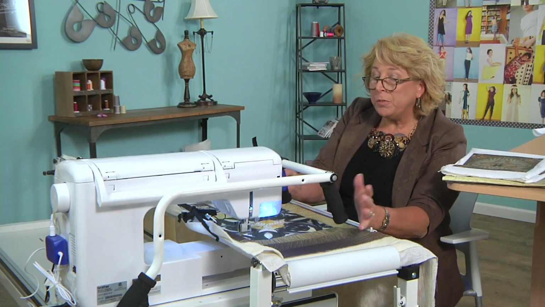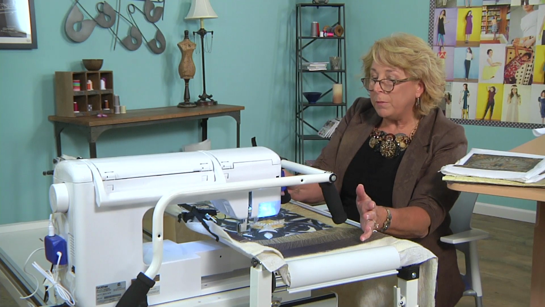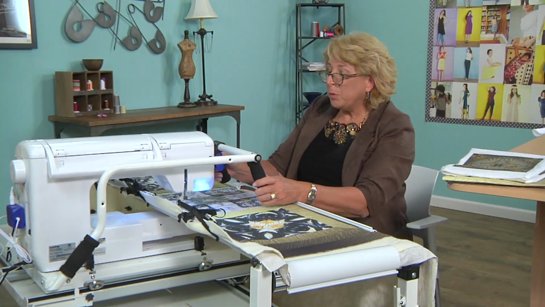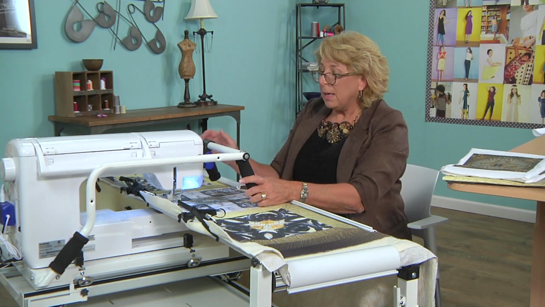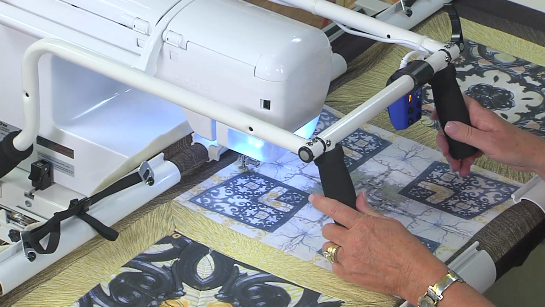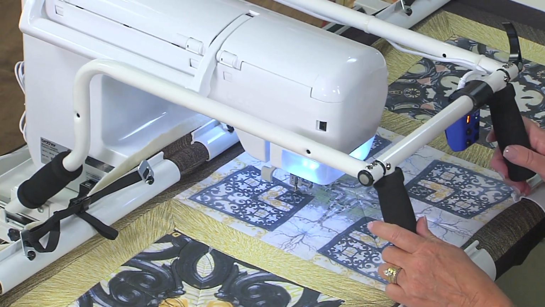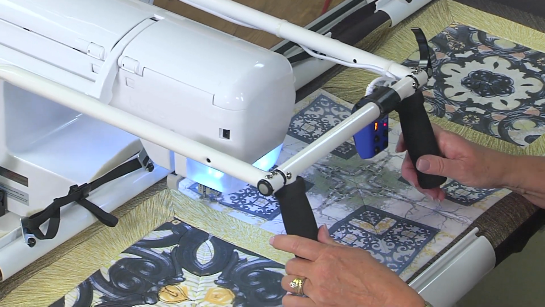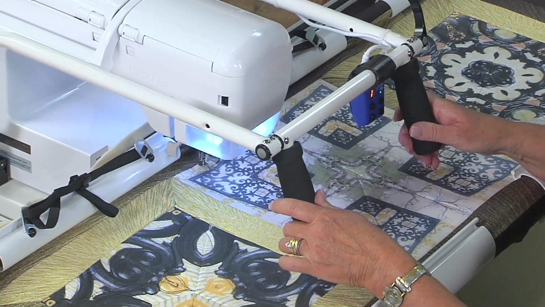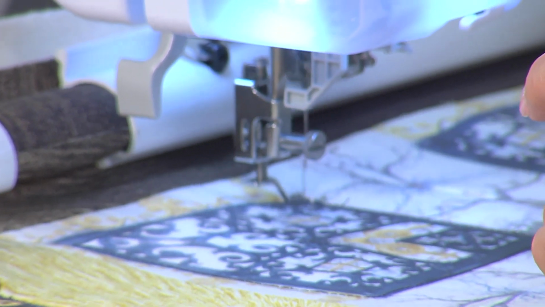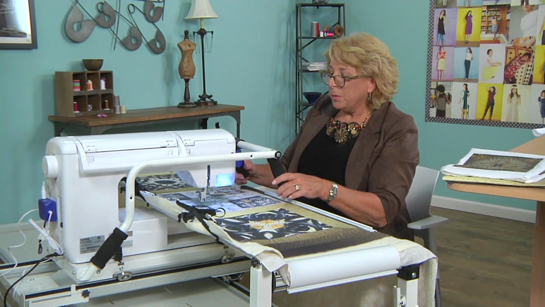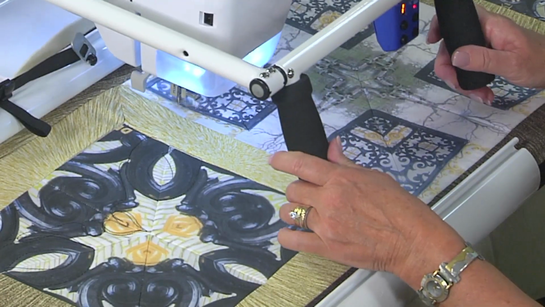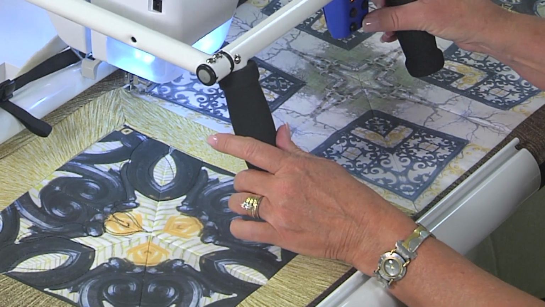Okay, when I'm ready to move on to the next spot, I'm going to turn this off. I'm going to cut the thread right here at my fingertips. I'm going to move over to the next section and get started again. This one I think I'm just going to outline a little bit. There's a lot of detail on this. Okay, so this is going to be a lot of fun. I can't wait to finish it, get it up on my wall, and enjoy my vacation all over again.